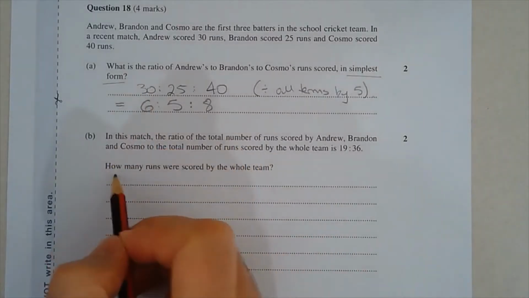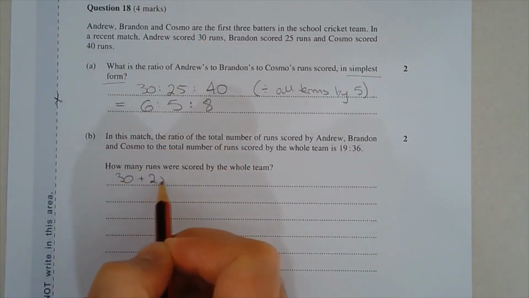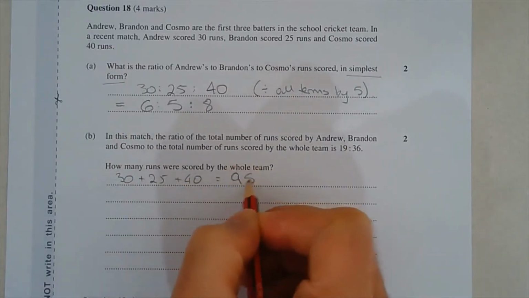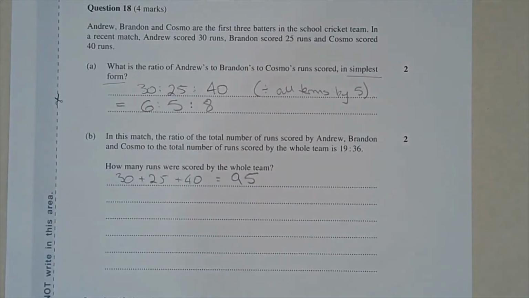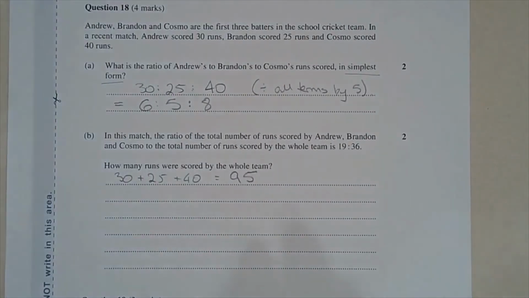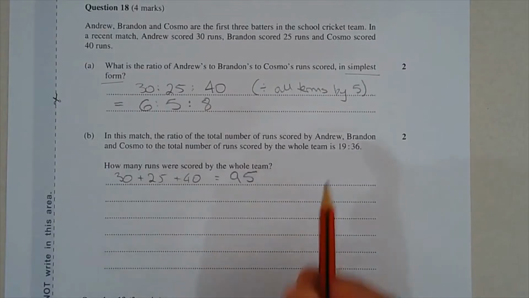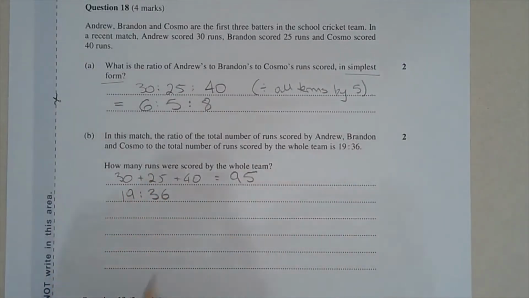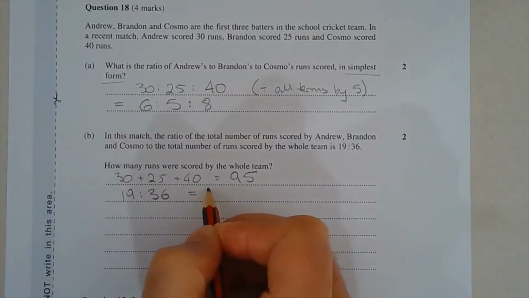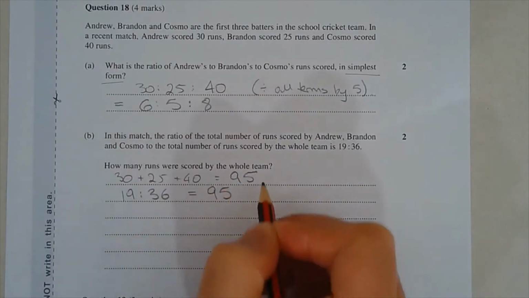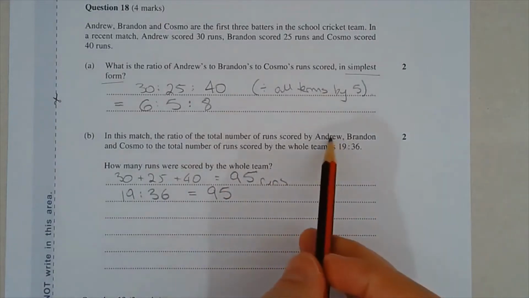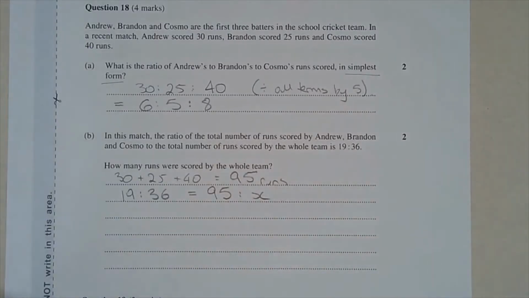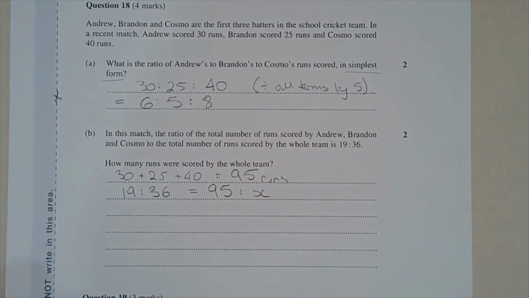So 30 plus 25 plus 40 is equal to 95 runs. So what we want to do is find an equivalent ratio. So 19 to 36 is equivalent to 95, so this is 95 runs scored by these three players, to X, where X is the total number of runs scored by the whole team.